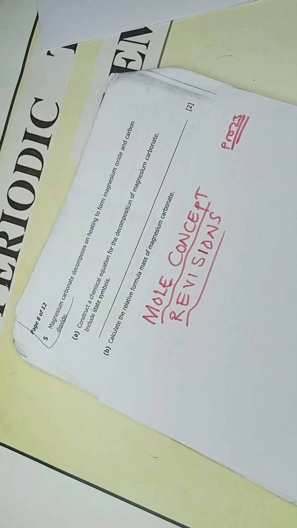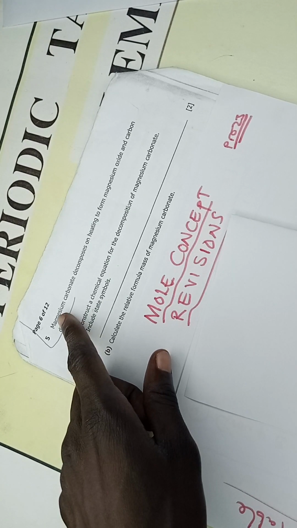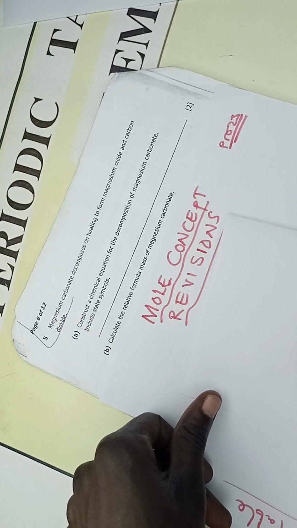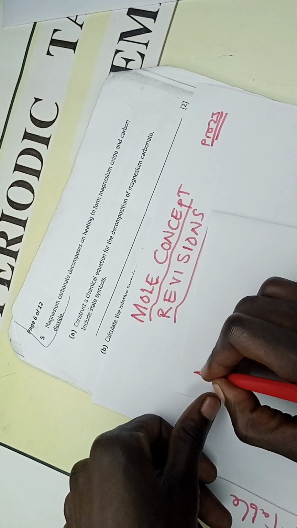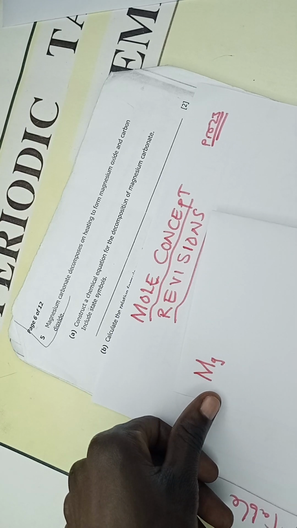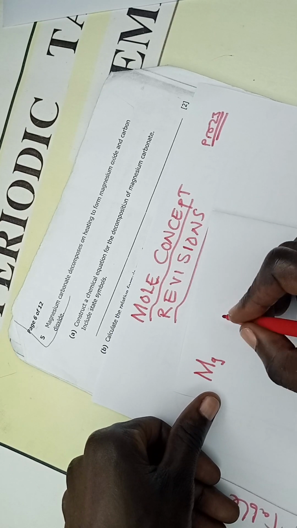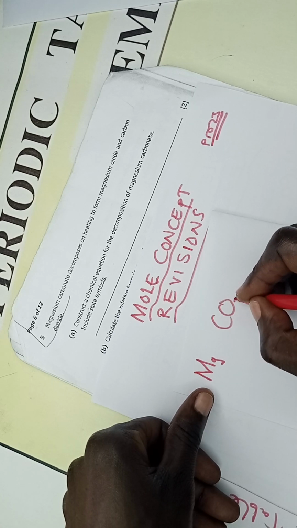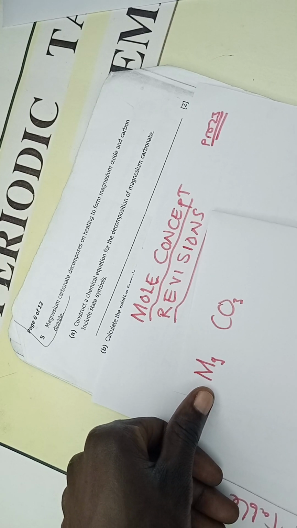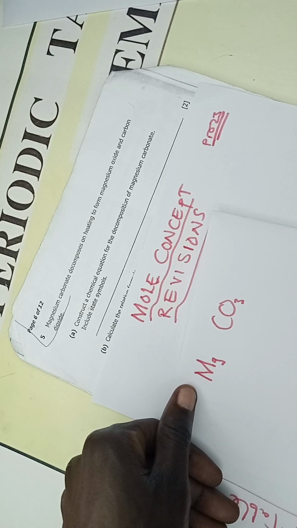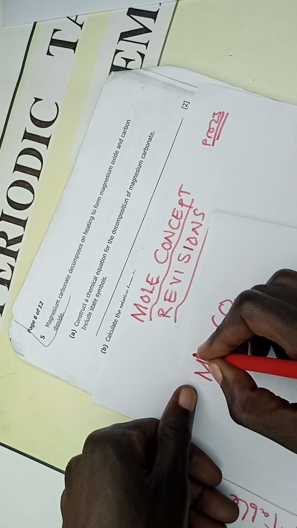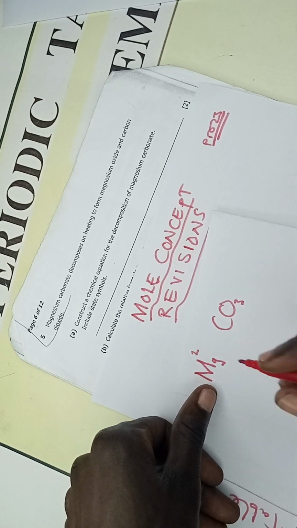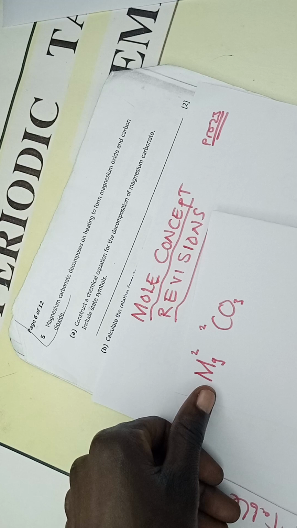In simple terms, when writing chemical formulas, this is how we go about them. In this compound, magnesium carbonate, we have two things. We have magnesium, a metal. We also have a radical, which is a carbonate. Carbonate is CO3, like that. These are the steps that we consider when writing chemical formulas. Magnesium has a valence of 2. We put it on top there. Carbonate also has a valence of 2. We put it on top there.